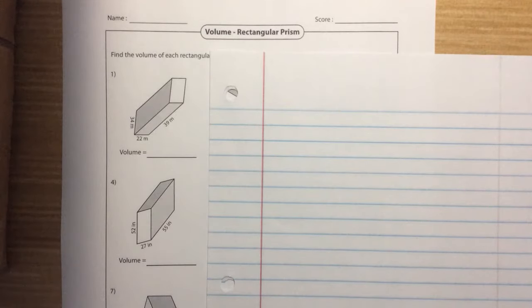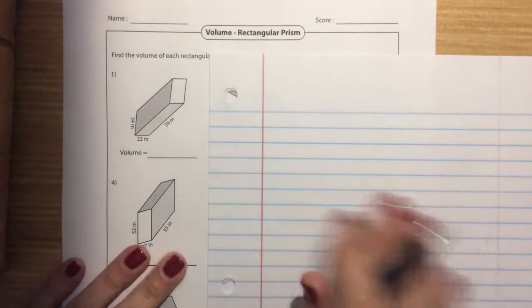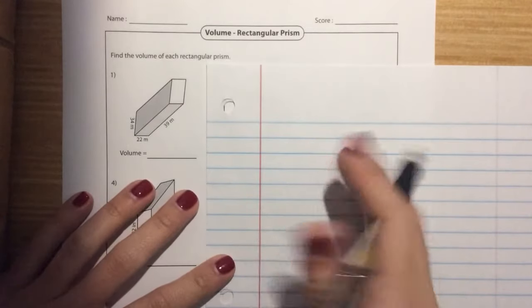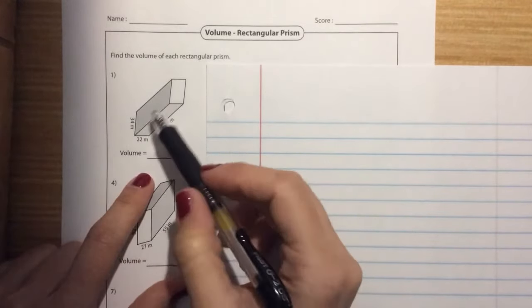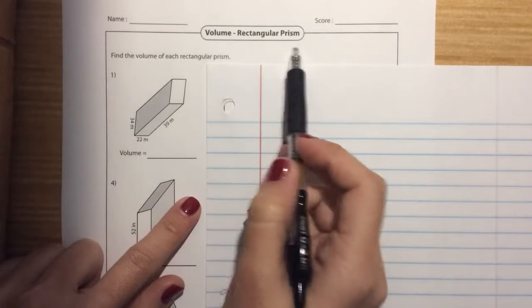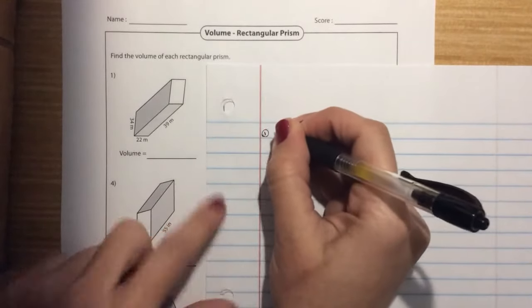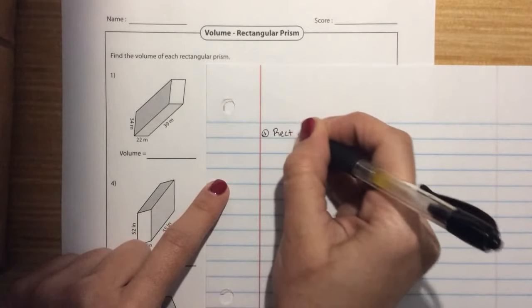Okay guys, here are a couple of examples from the worksheet, okay? Now we are going to work all of this on a separate sheet of paper. So remember that the first thing we needed to make sure of was that we knew the name of our shape. And our shape is a rectangular prism. So that is the first thing that I want you to do. Write the name of the shape.